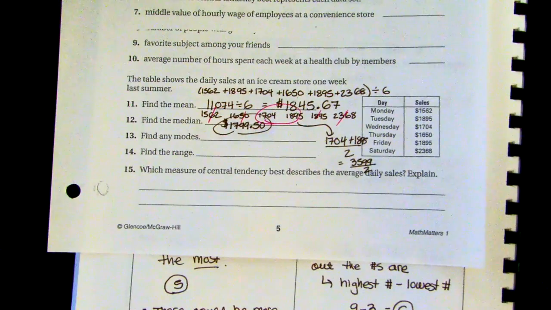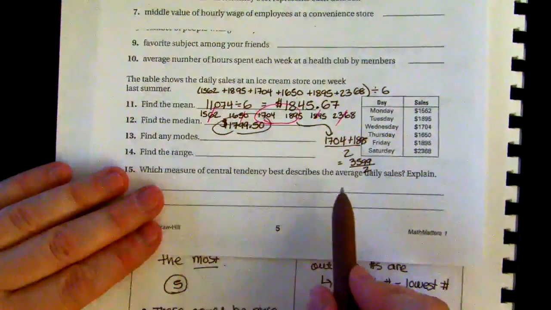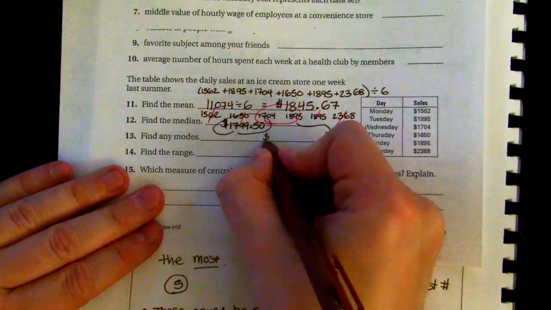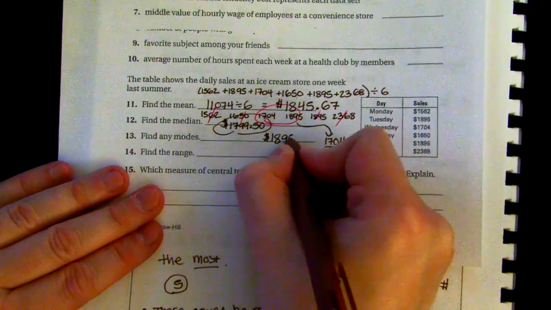Go find your mode. Mode is the number showing up most often. And I think that number is 1,895 because I've got 2 of those.